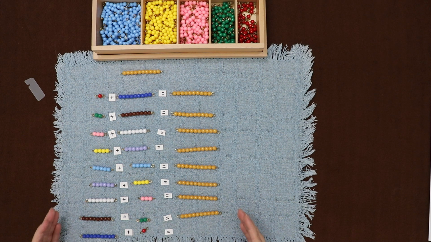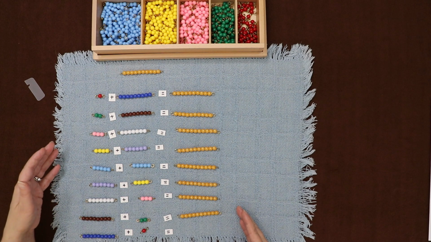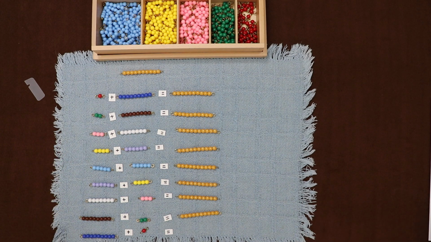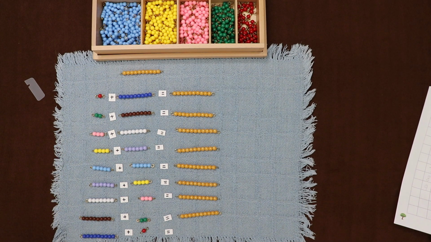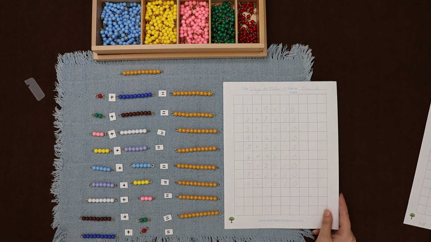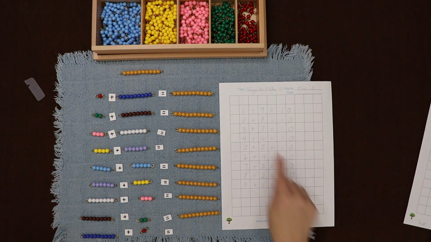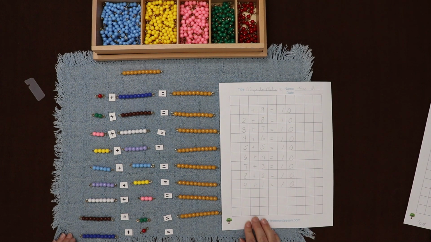You have found all the ways to make 10 using the numbers 1 through 9. You can print out the large grid graphing paper at the end of this chapter, and you can record all of the ways to make 10. Knowing the combinations of 10 will help you be faster at your addition.